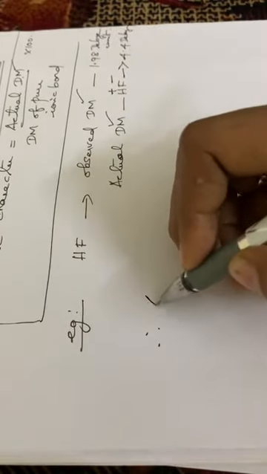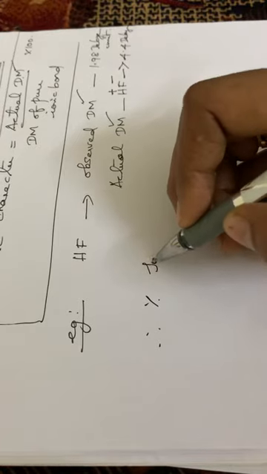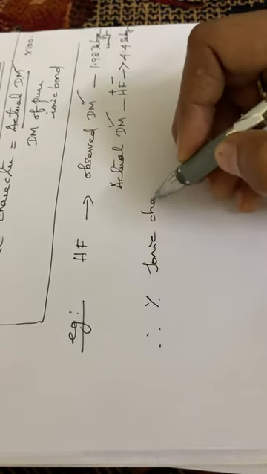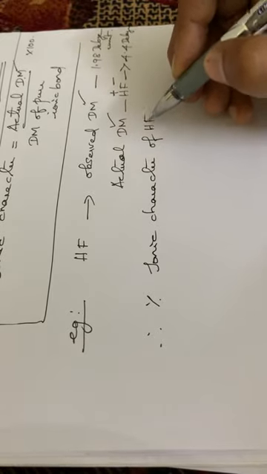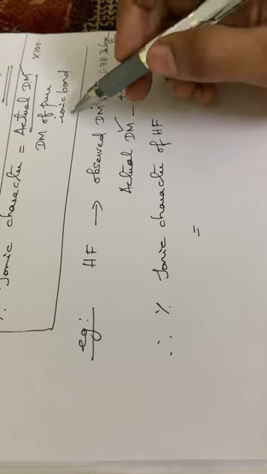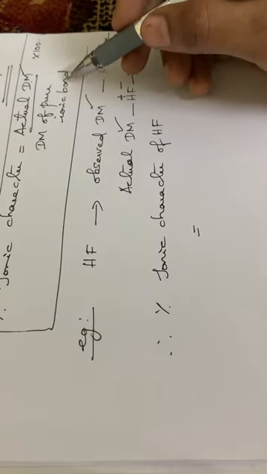Therefore, we can calculate the percentage ionic character of this HF bond. What is the formula? Actual dipole moment divided by the dipole moment of the pure ionic bond.